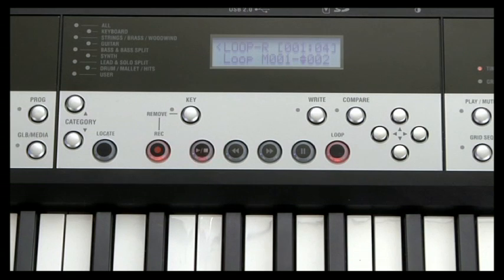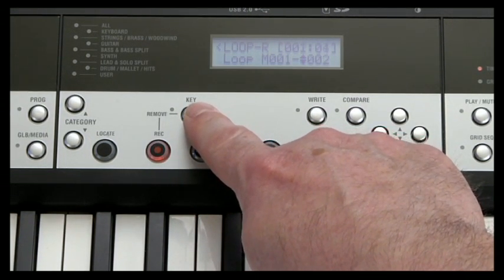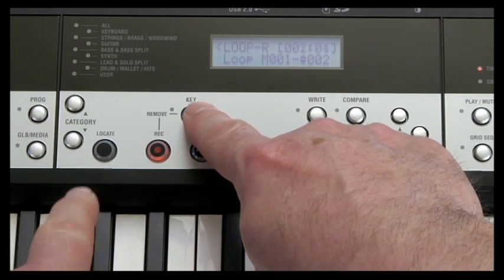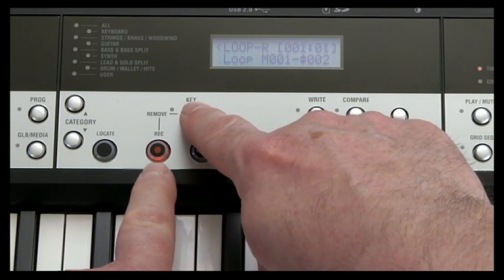To erase notes, you hold down the key button and at the timing of the unwanted notes, play the note you want to delete. To erase all the notes, hold down the key button and press the record button.